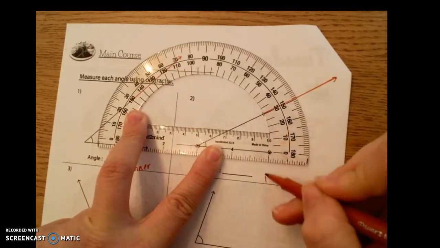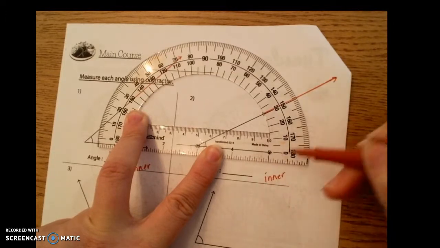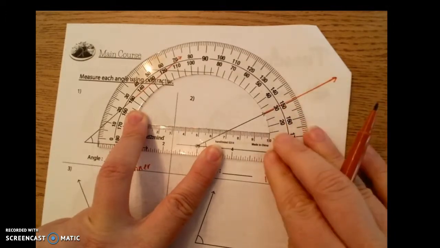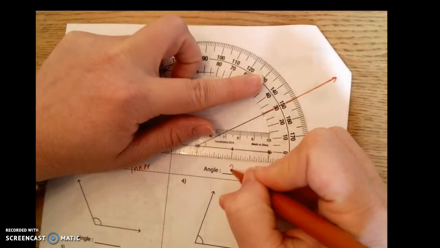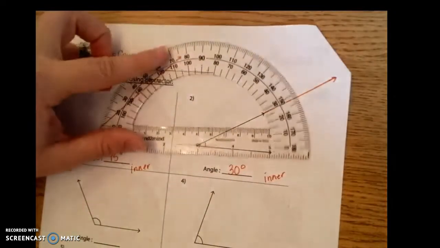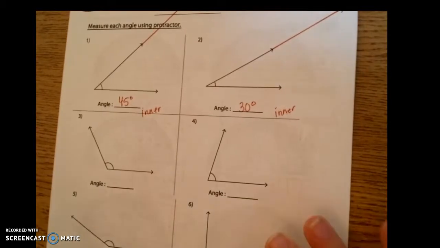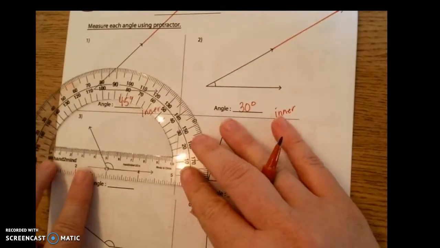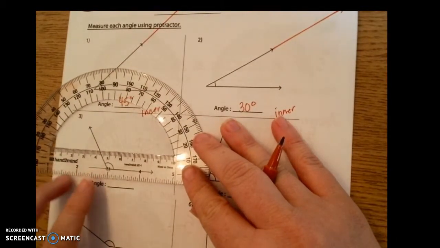Using the inner 10, 20, 30, looks like it's about 30 degrees, 30 or 31. Okay? Then come down here. You can pause at any time if I'm going too fast.